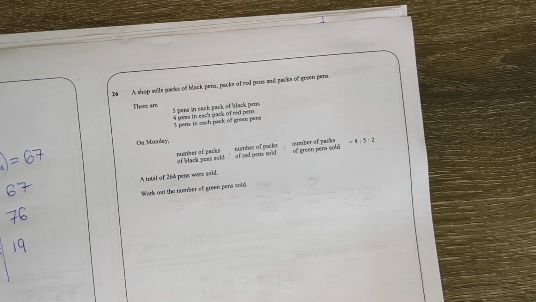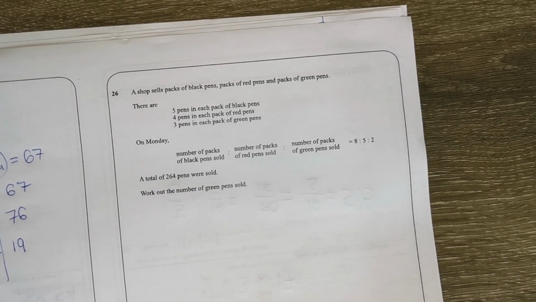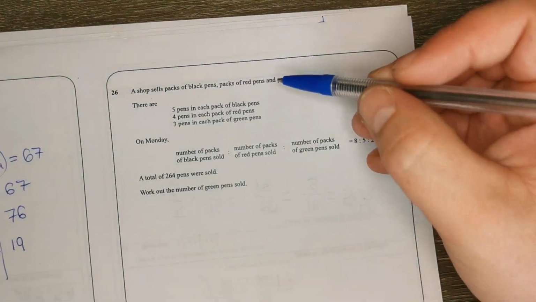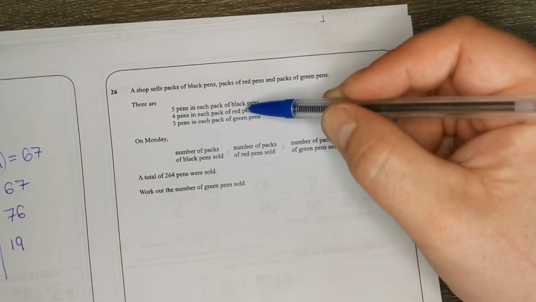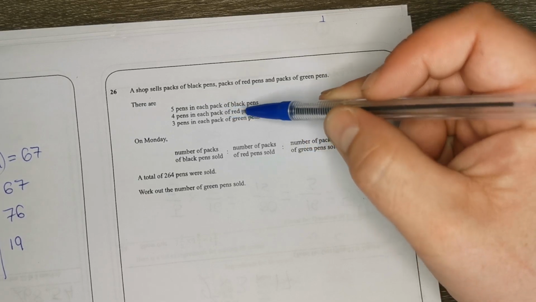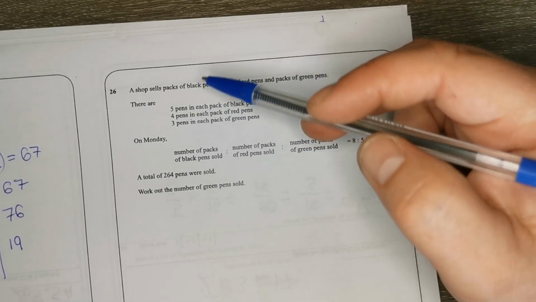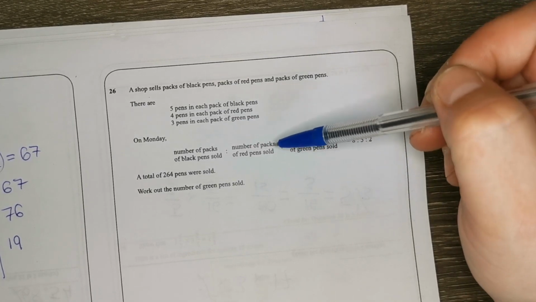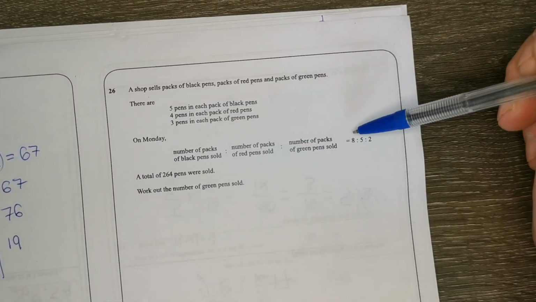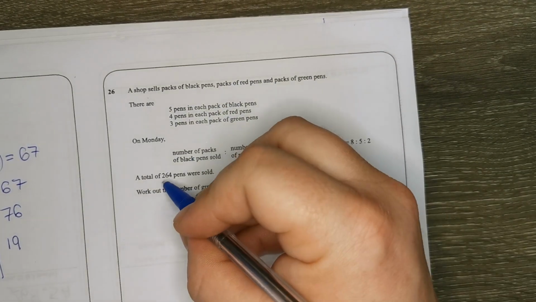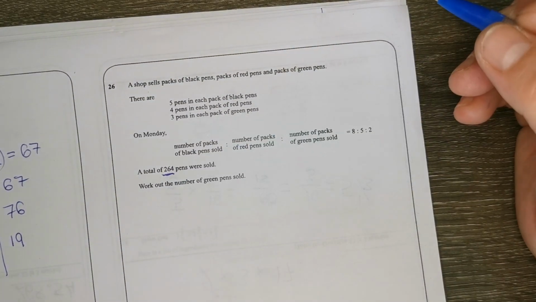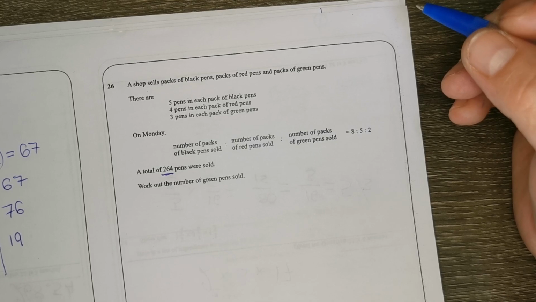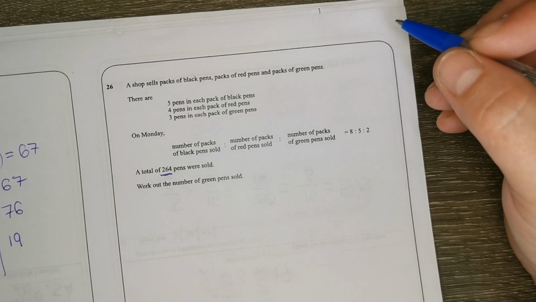Right, a shop sells packs of black pens, packs of red pens and packs of green pens. There are 5 pens in each pack of black, 4 pens in each pack of red, 3 pens in each pack of green. On a Monday, the number of packs of black to the number of packs of red to the number of packs of green sold is 8 to 5 to 2. A total of 264 pens were sold. Work out the number of green pens sold.